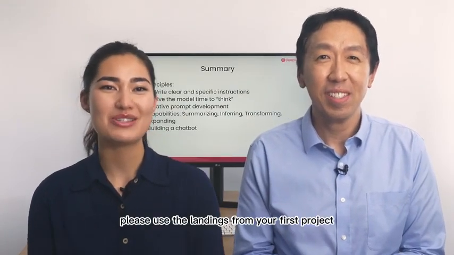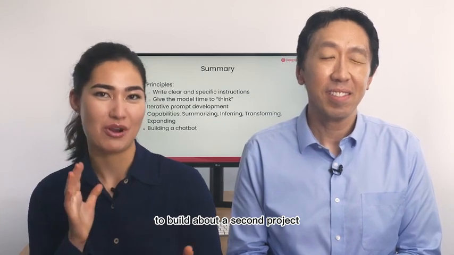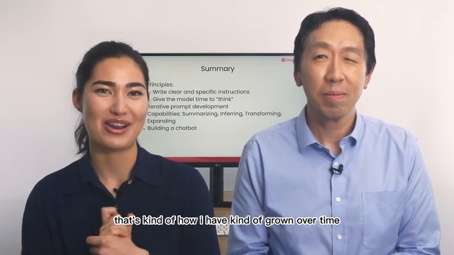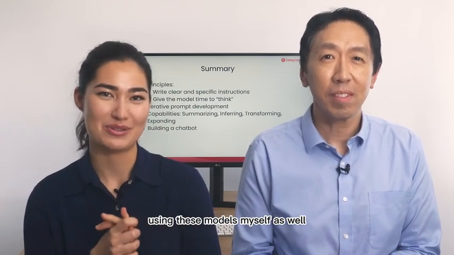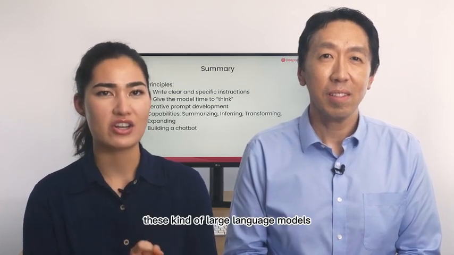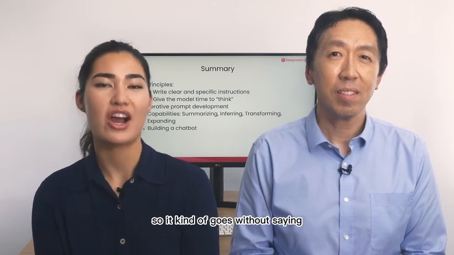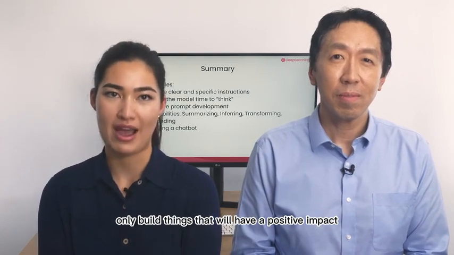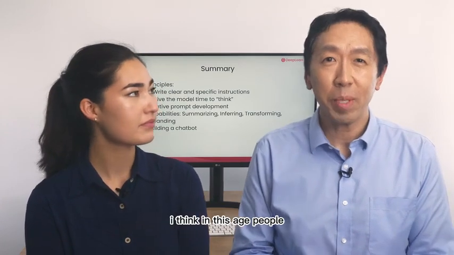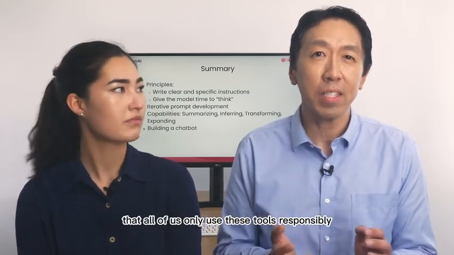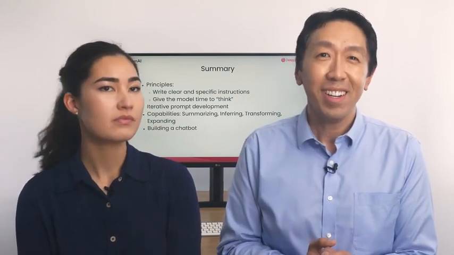And just, please use the learnings from your first project to build a better second project and, maybe even a better third project, and so on. That's kind of how I have grown over time using these models myself as well. Or if you have an idea for a bigger project already, just go for it. And, as a reminder, these large language models are a very powerful technology, so it goes without saying that we ask you to use them responsibly, and please only build things that will have a positive impact. Yeah, fully agree. I think in this age, people that build AI systems can have a huge impact on others. So it's more important than ever that all of us only use these tools responsibly.